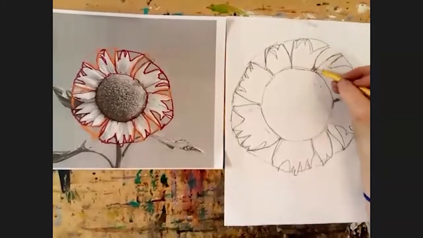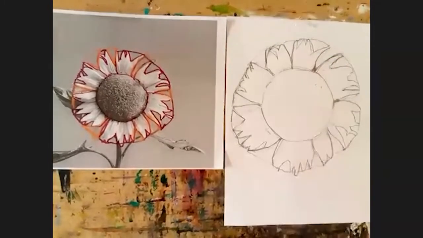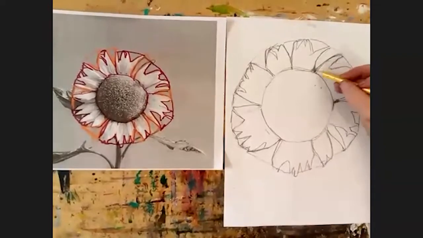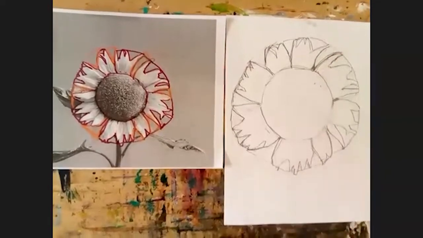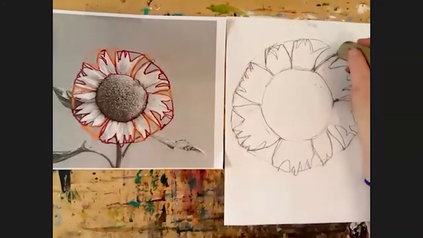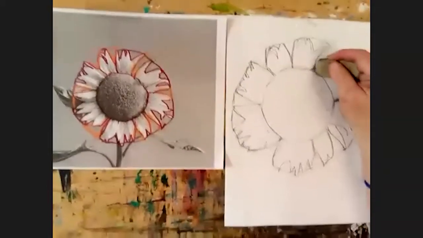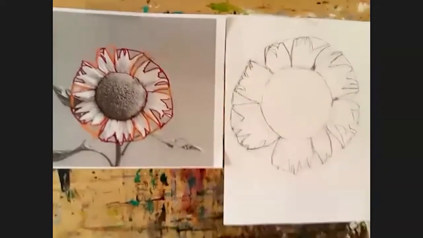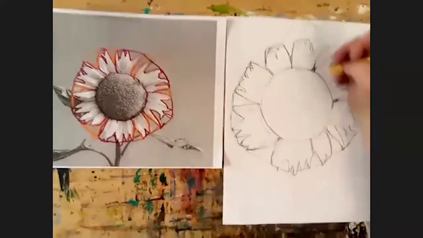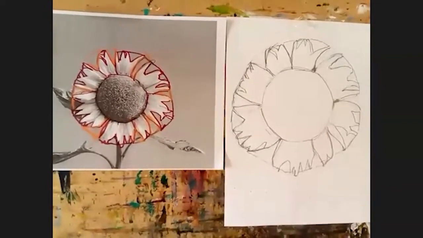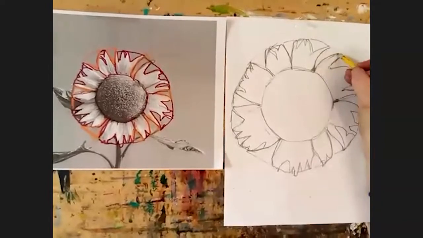But that shape also has to be the same, which means this has to come up a little bit more, maybe up a little bit more like that. See how I'm using both the negative space and the nuanced shape, the inner edges and top edges of the petal, to work my shapes.